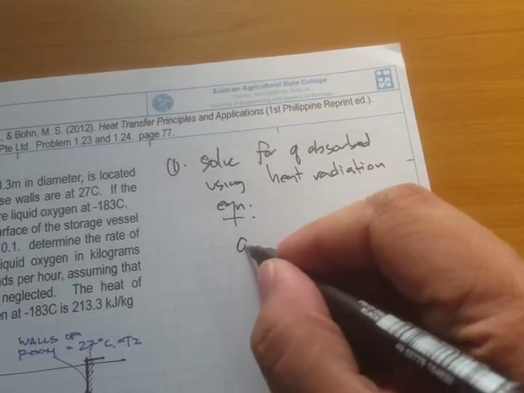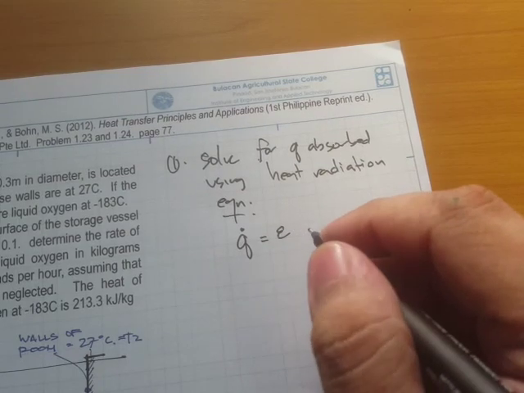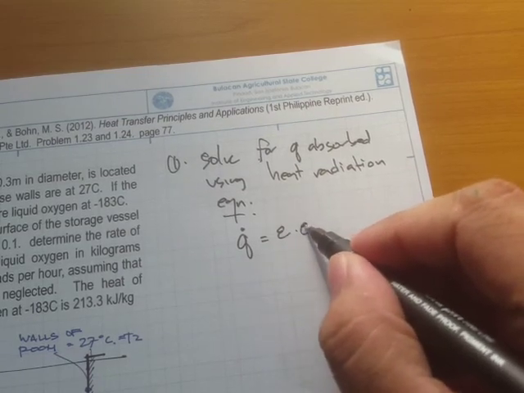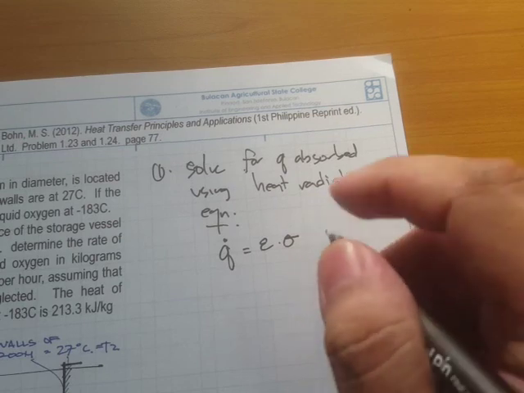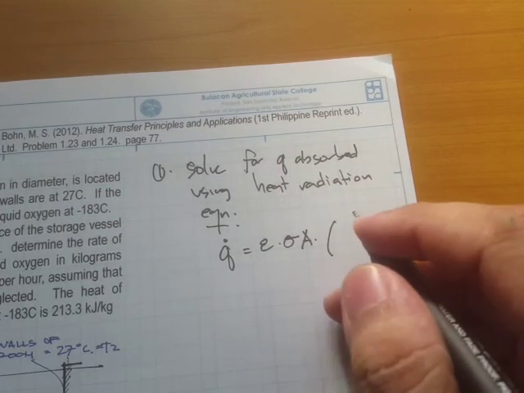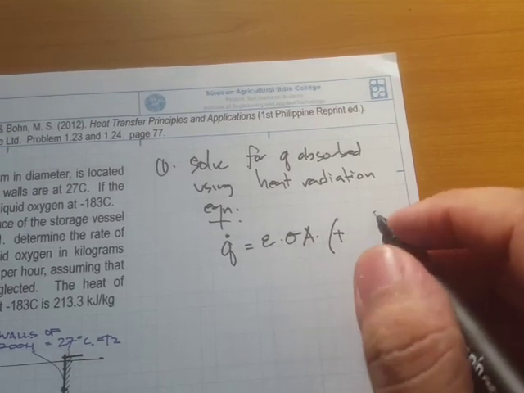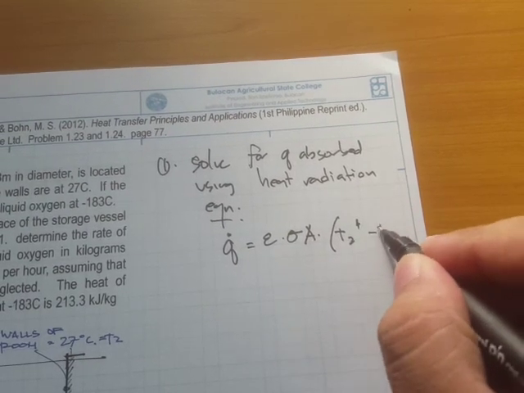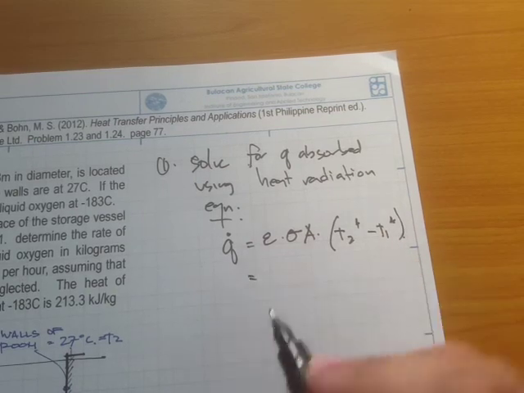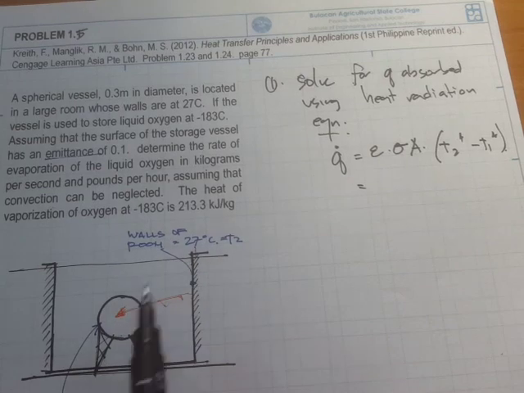Alright, so here's our equation: Q equals epsilon times the Stefan-Boltzmann constant, times the area, times the difference in temperature raised to the fourth, T sub 2 to the fourth minus T sub 1 to the fourth. Okay, so this is the heat exchange, radiation exchange between the wall and the vessel.